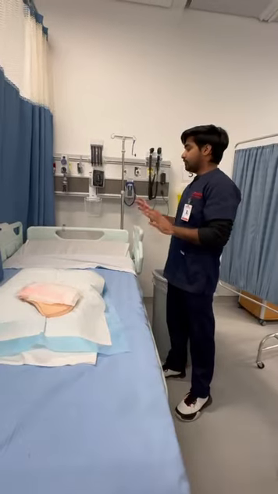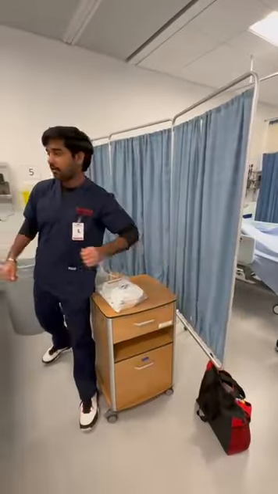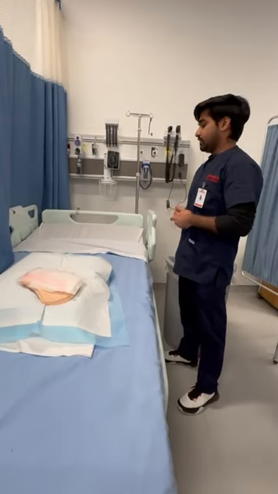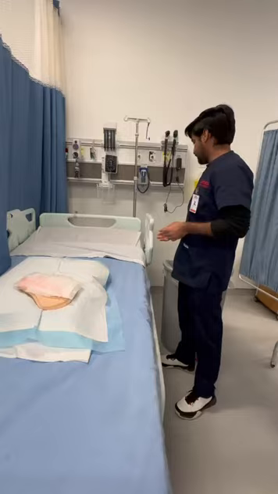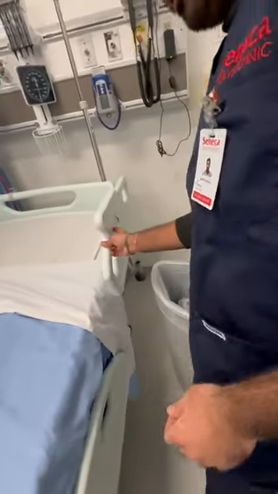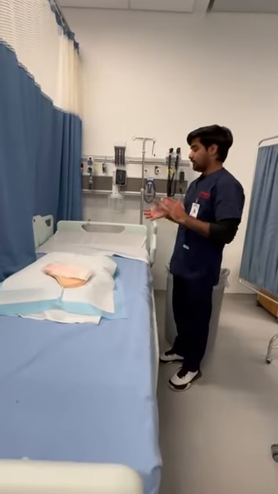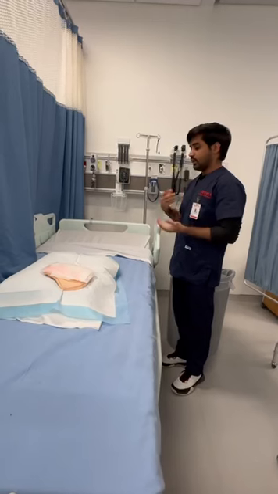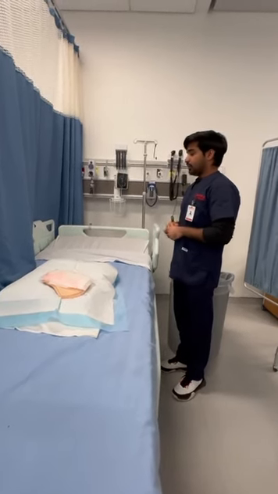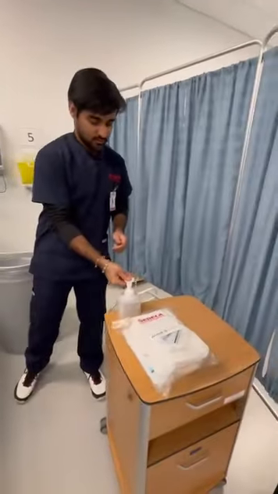Just for privacy, I'm going to close the curtains here. Are you okay if I do the wound care, just for your consent? You said okay. I'm just going to make sure the bed is at an appropriate height for me and for you as well. Before I start any procedure, are you feeling any pain or discomfort, or any urge to use the washroom? No? Okay, that's good.